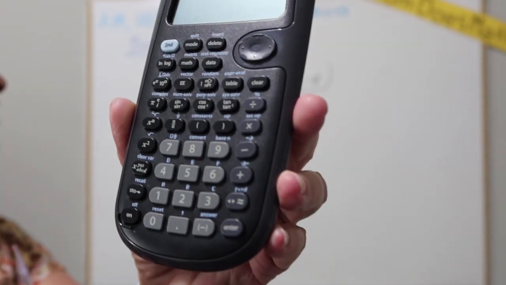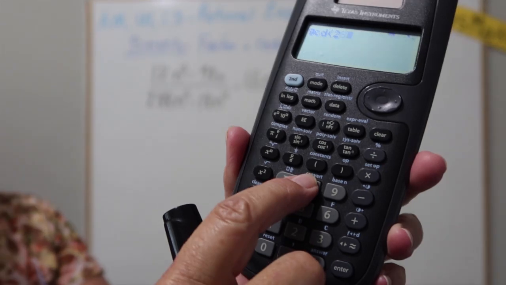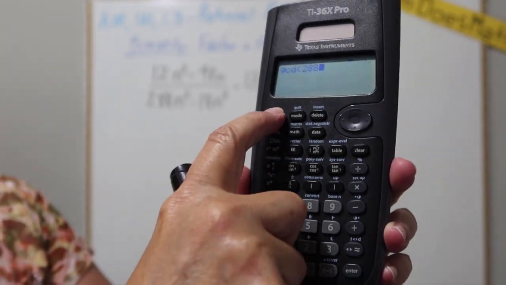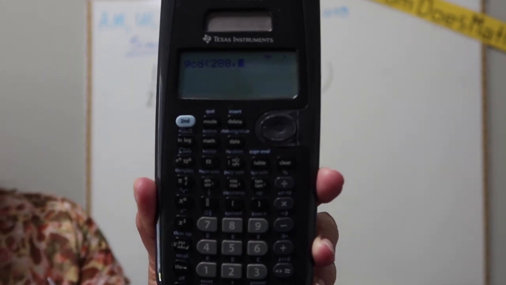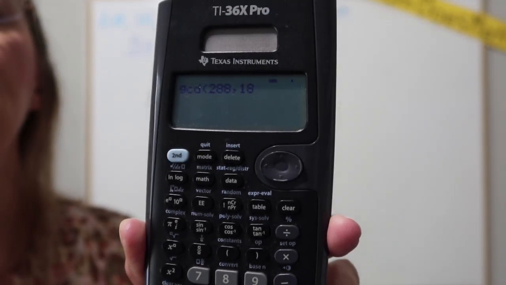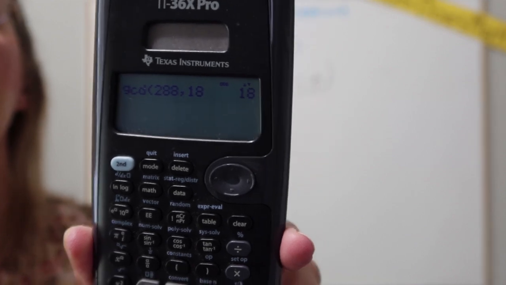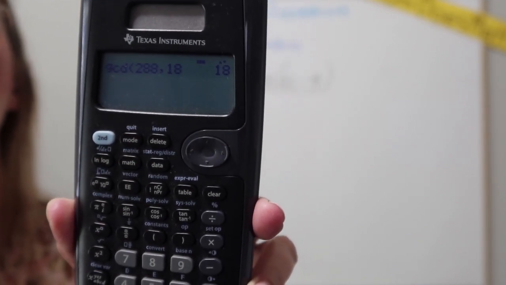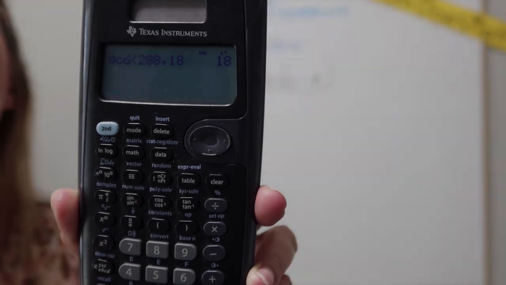And now all you have to do is type in 288. Now, you do need the comma down here. So that's your second period. And then 18. All right, now when you hit enter, you see that 18 is actually the largest number that will go into both of those numbers.